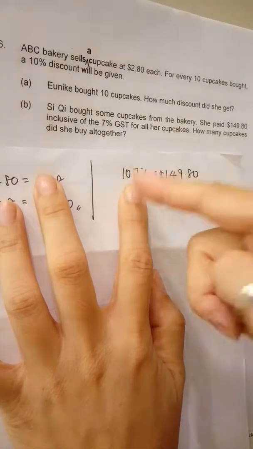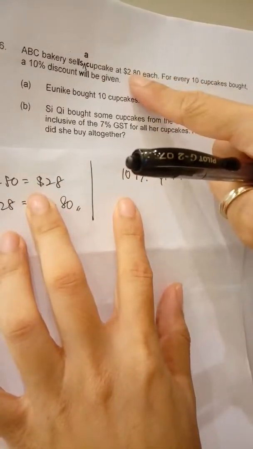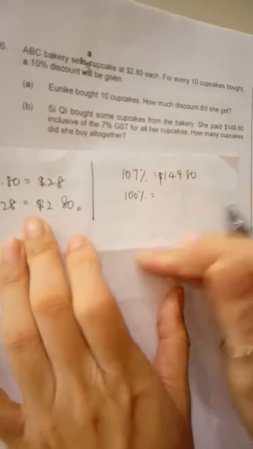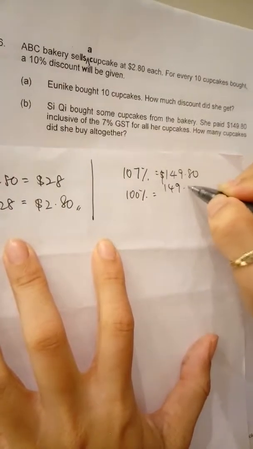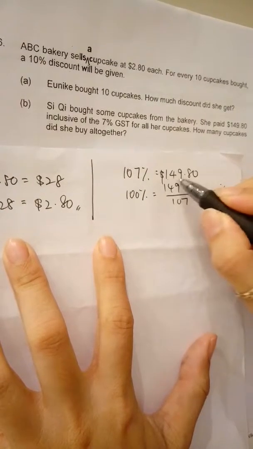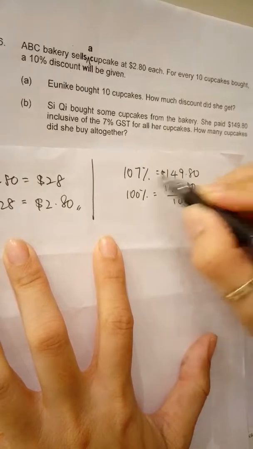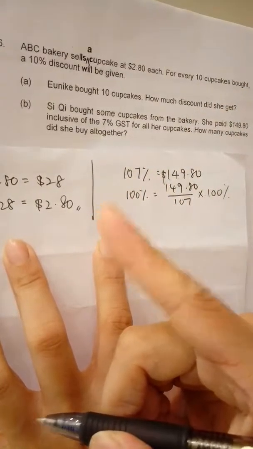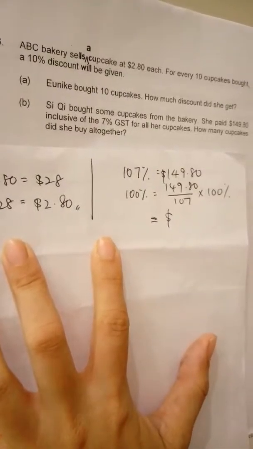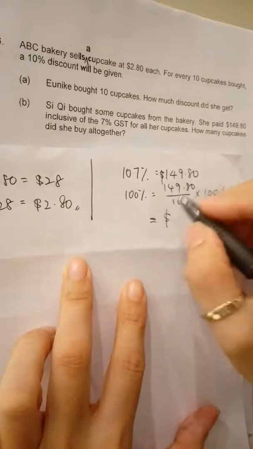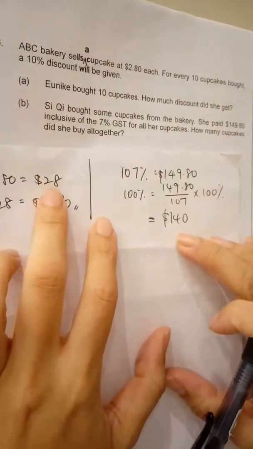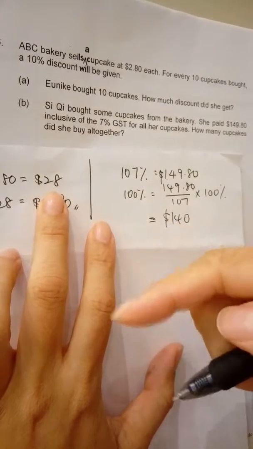Right? Can I take out the GST first? Because this has no GST, you see, so it makes it difficult for you to count. So can you find 100% first? So right hand over left hand times bottom number. When you take 149.80 divided by 107, you are looking for 1%. So 1% times 100, right? You will get your 100%. $140. So she paid $140. Now, I can find the set.